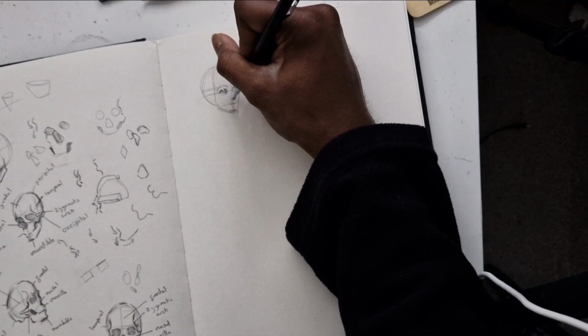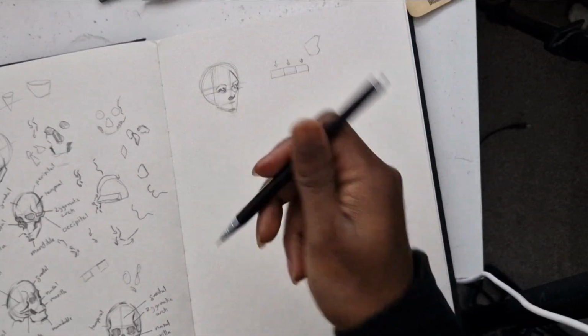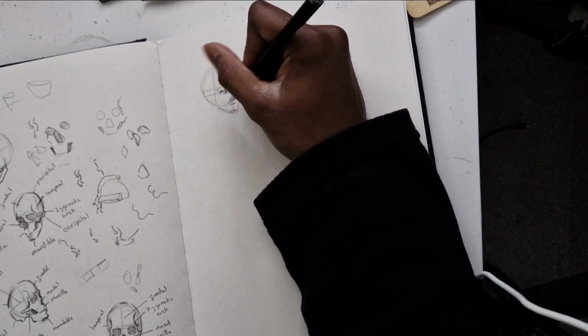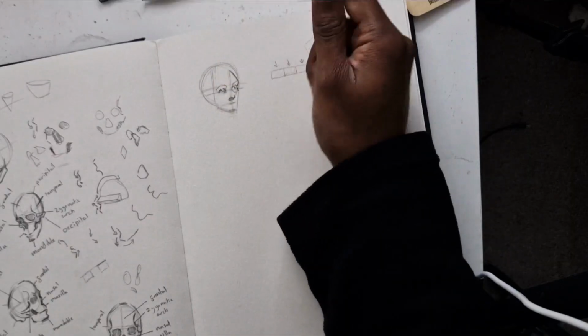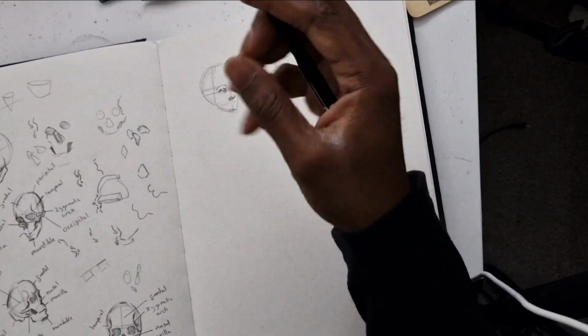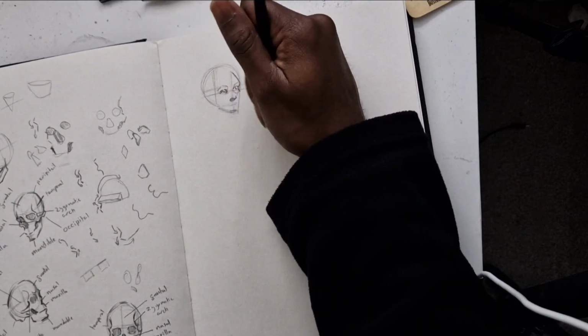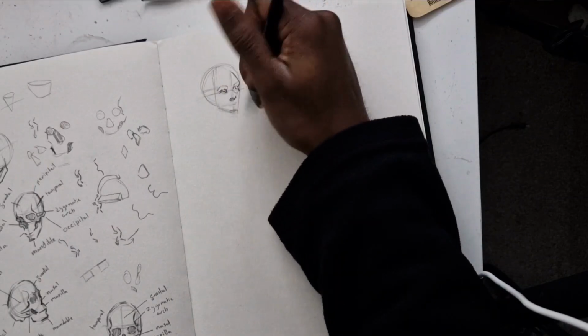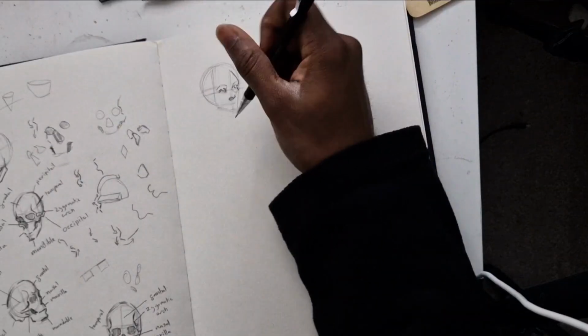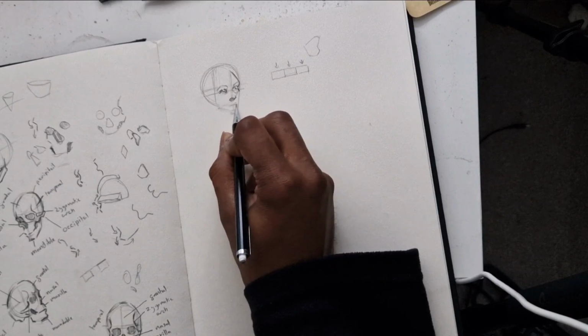Because this is mostly in shadow in the image, I'm just gonna draw out where the shadow is and shade that in like that. And then to me, this mouth needs to come down a bit to like here. Maybe the chin will have to come down. So this is the thing. Whenever you're doing your guidelines, it's not necessarily definitive. It's just a guide for where things should go.